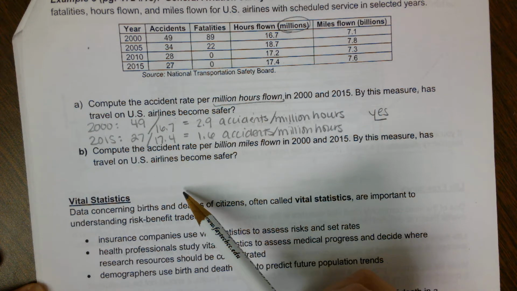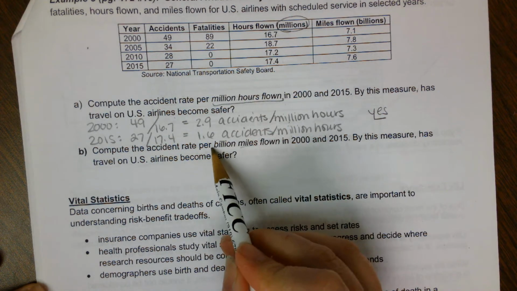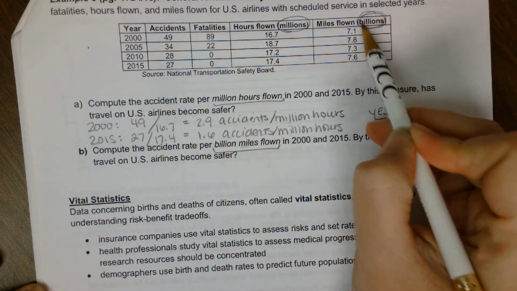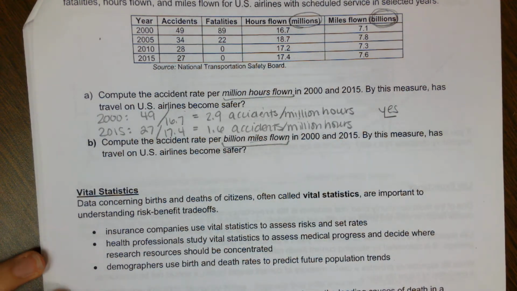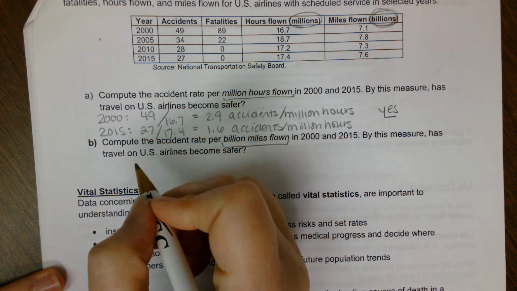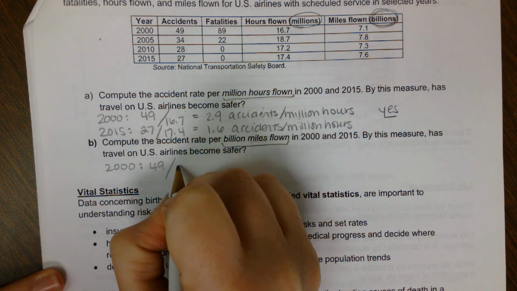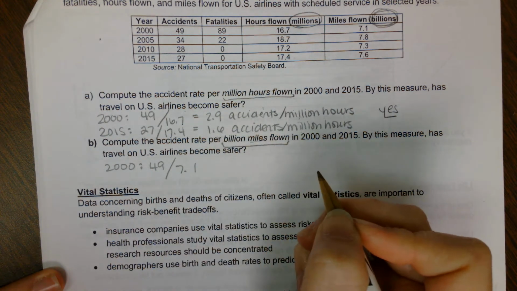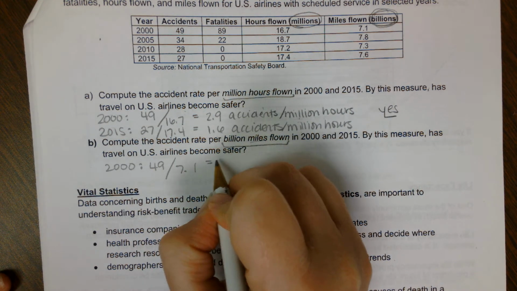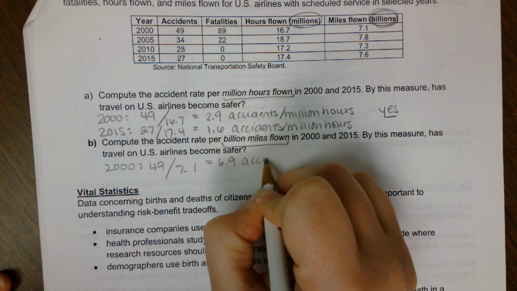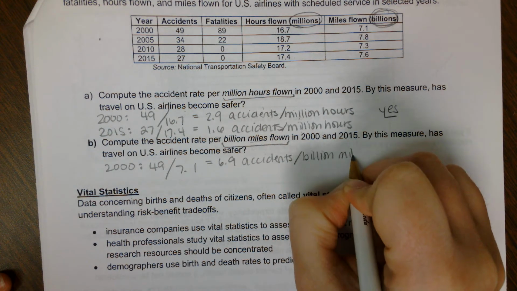Okay, so now let's look at the accident rate per billion miles flown. We were looking at hours flown, now we want to look at billion miles flown. And again, these are already in billions of miles flown, so I don't have to do that extra step that we did in the last example. So in 2000, we had 49 accidents per 7.1 billion miles flown. So 49 divided by 7.1 gives me 6.9 accidents per billion miles flown.